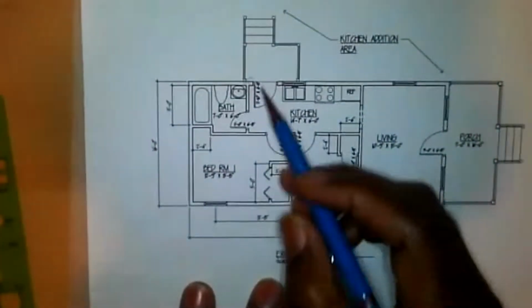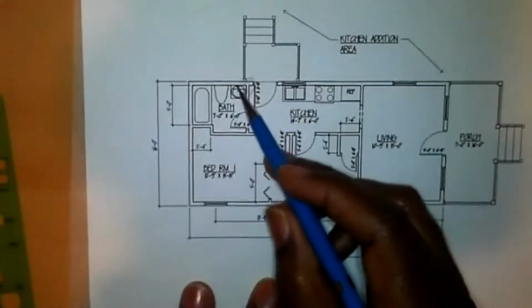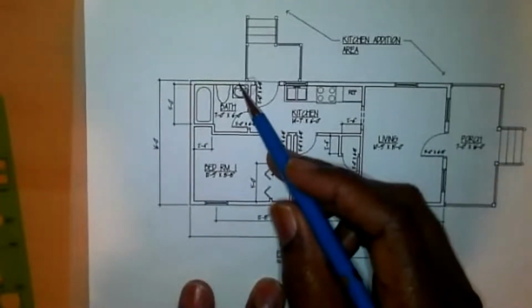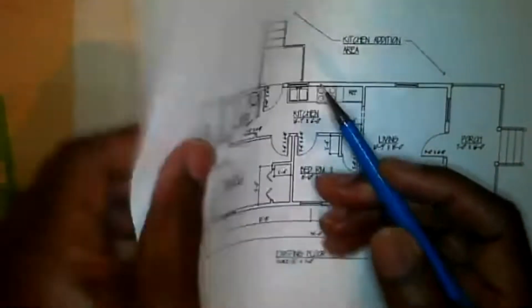So what I did, we're sketching at scale. We know the exterior walls. So we're starting right at this corner right here. See that? So this is the existing 6-inch wall exterior, existing 4-inch wall interior. Right. So we just sketched that to scale.